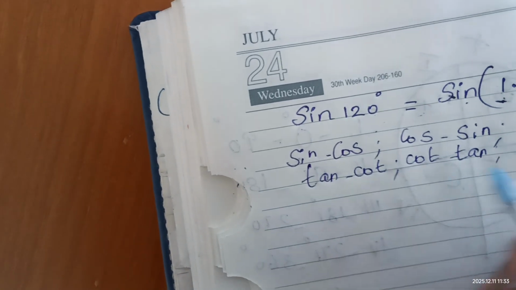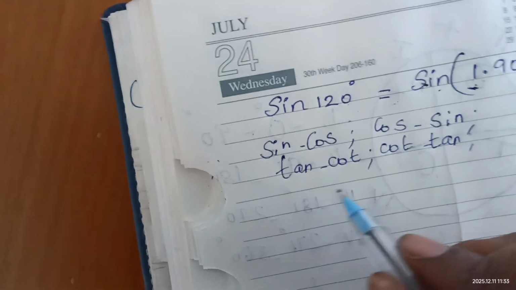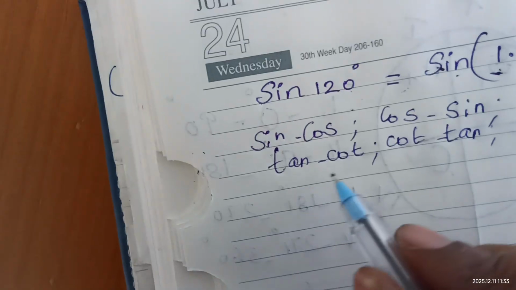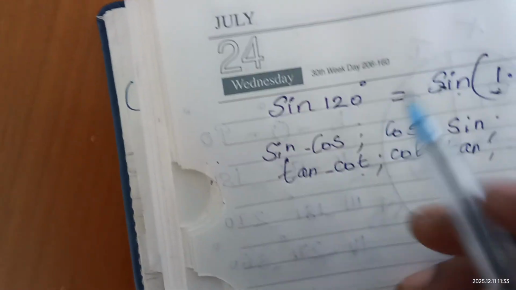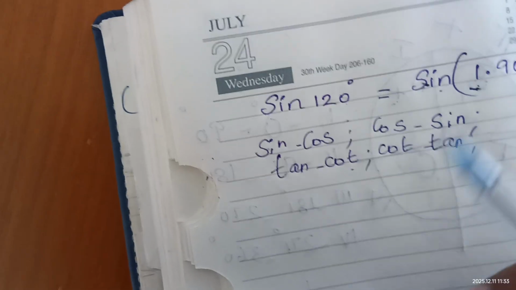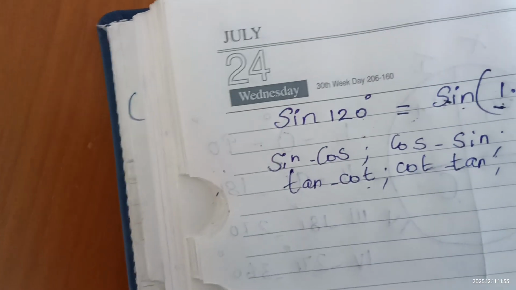You know, tan never leaves its pair. We all know the reciprocal of tan is cot. If the number is odd, pause the video, my dears, let me ask a question. Okay, I hope you have paused the video.